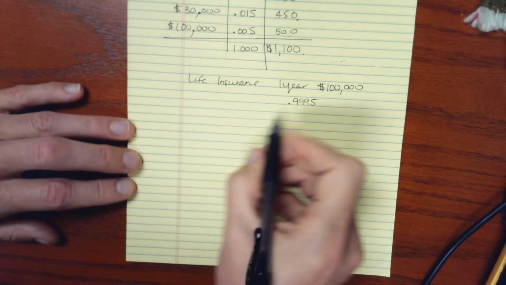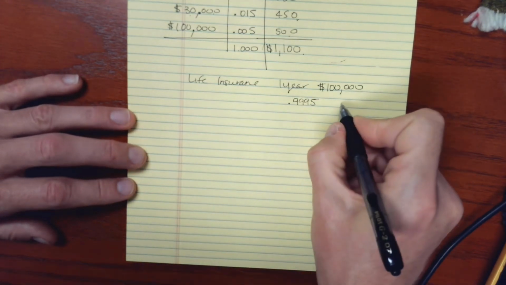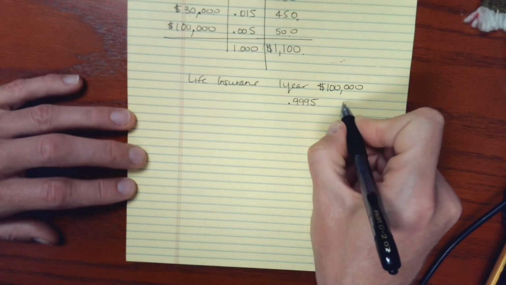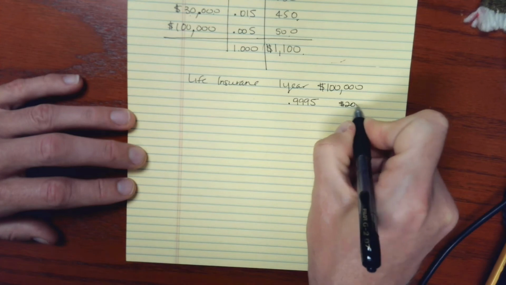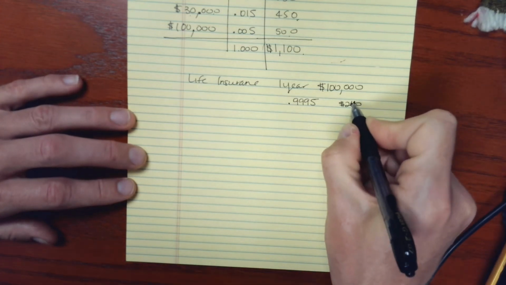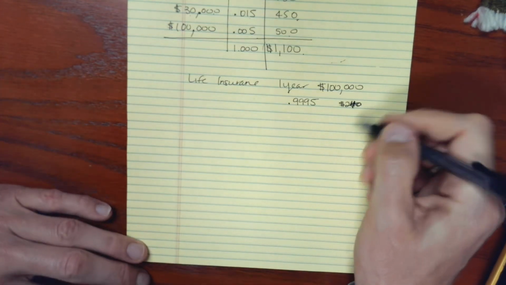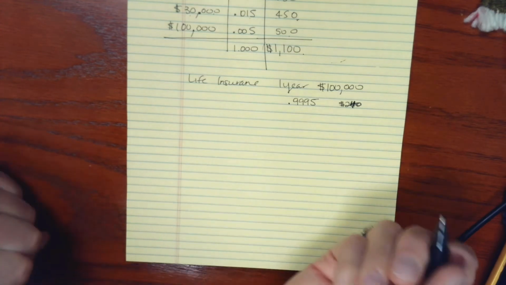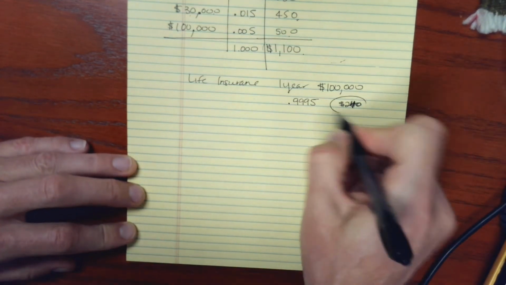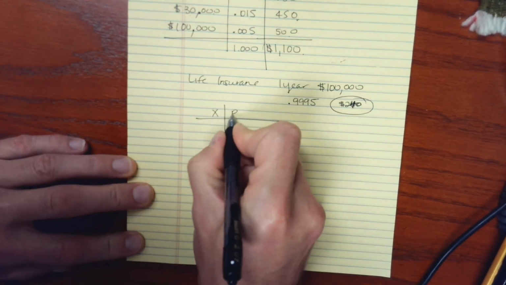Let's think about selling this policy for, let's say, $240. So maybe it's $20 a month that somebody pays for this. Let's think about what the possibilities are from the standpoint of the insurance company, so we'll have our possibilities and our probabilities.